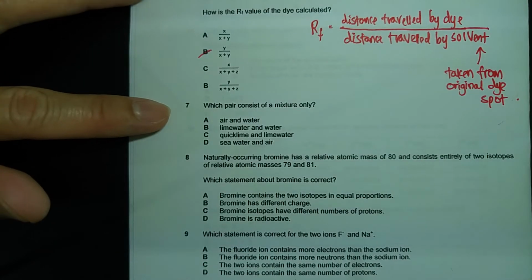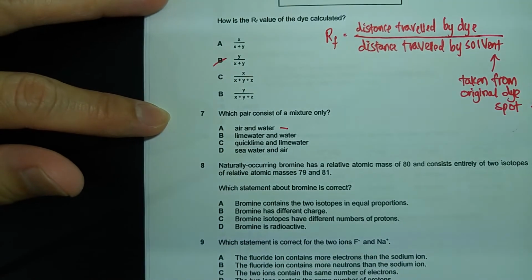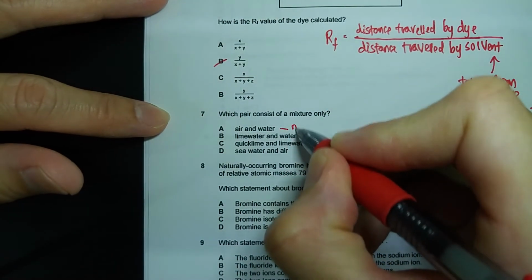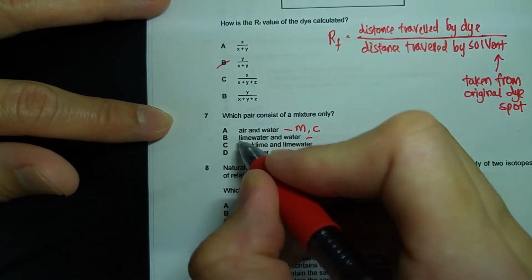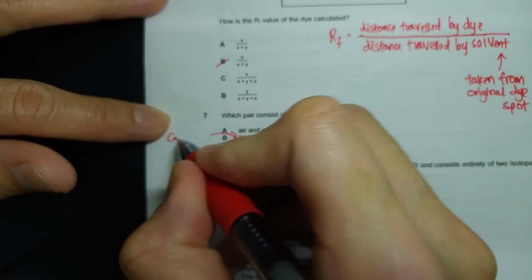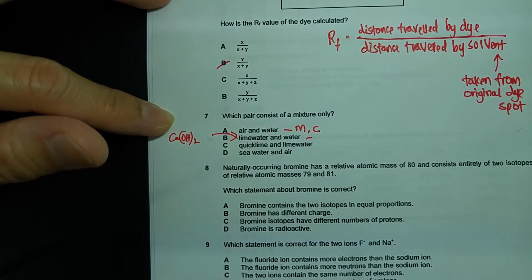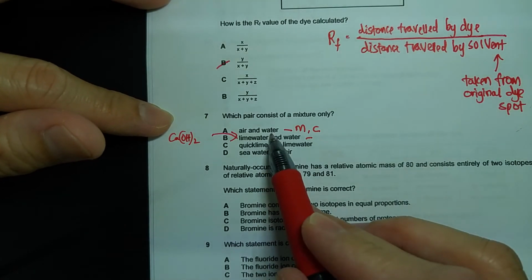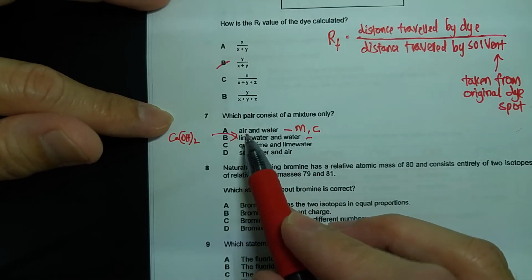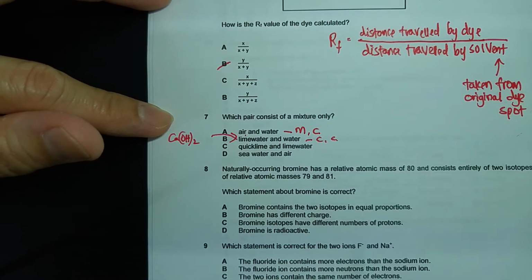Okay, which pair consists of a mixture only? Air and water. Is air a mixture? Yes, this is a mixture. Water is a compound. How about lime water? Lime water would be your calcium hydroxide. Anytime it has a chemical formula, it must be an element or a compound, just like water, H2O. Air, there is no chemical formula for air, so it's a mixture. There are many gases in the air. So lime water and water are compounds.